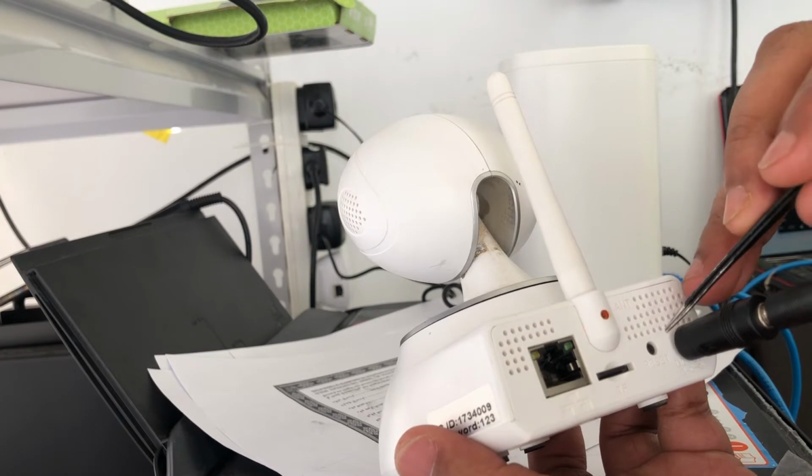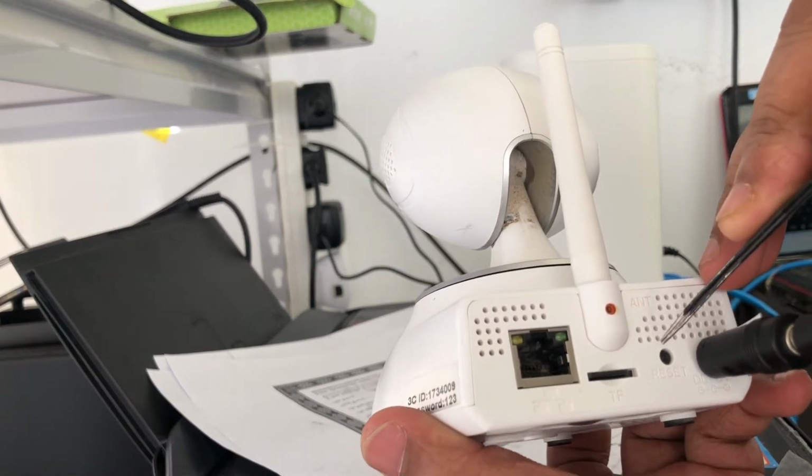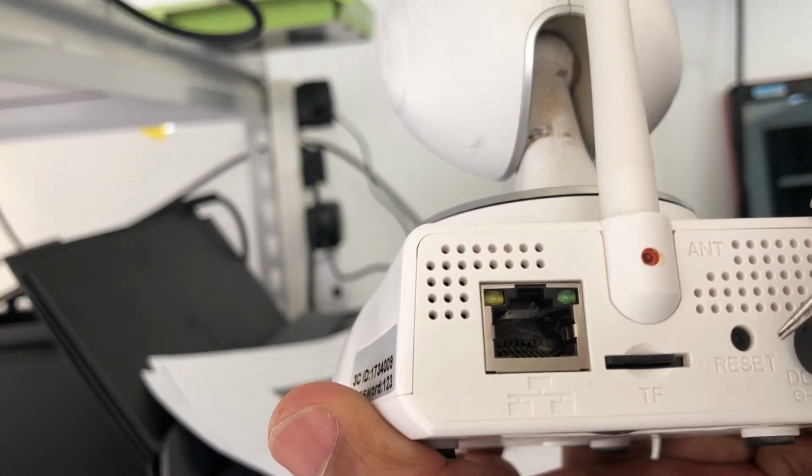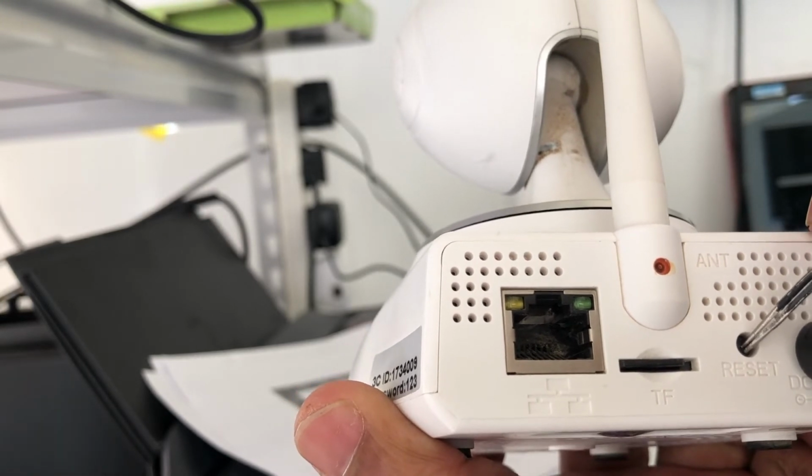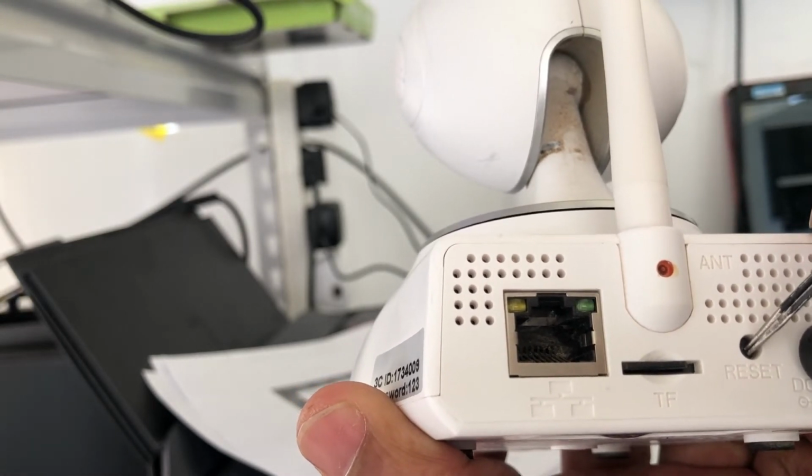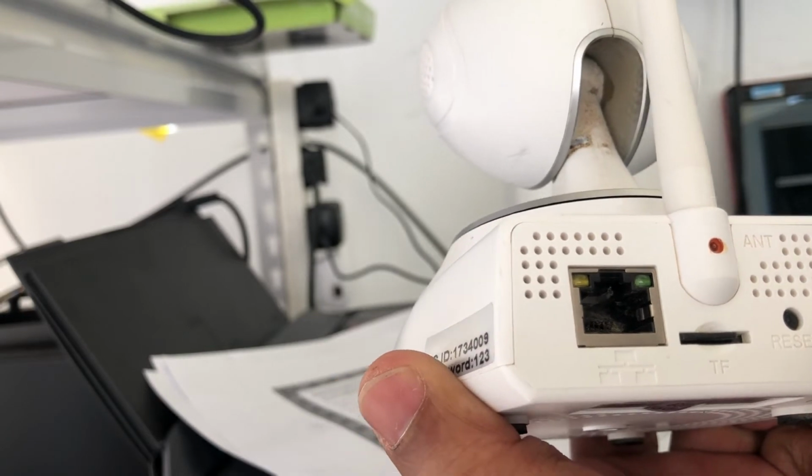I am going to reset this camera, because I used it before, so I need to clear all settings. Just press the reset button using a pin or something and hold for 5 seconds. When you hear a dong sound, just release the button.